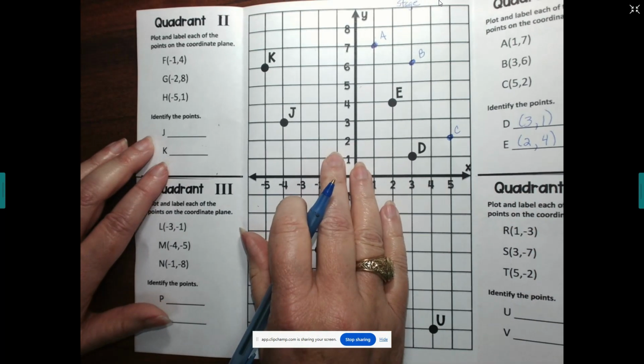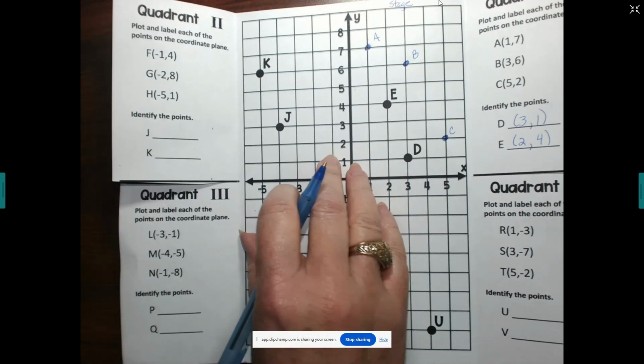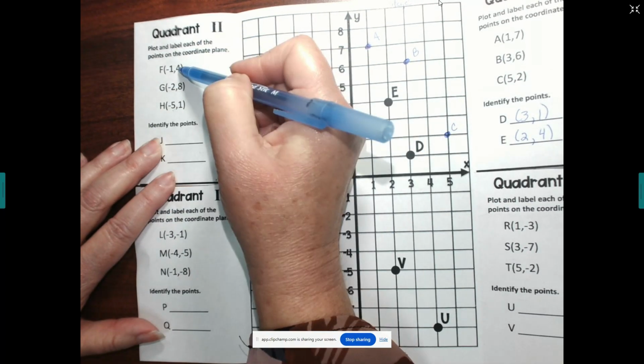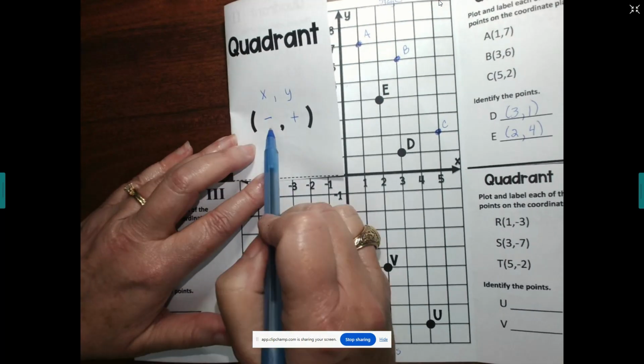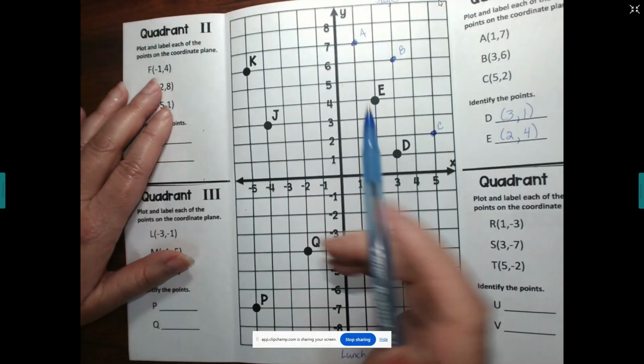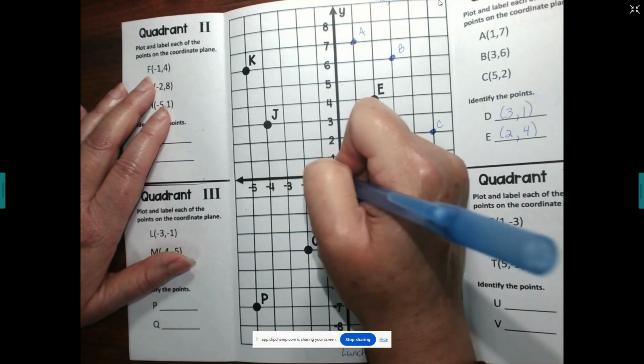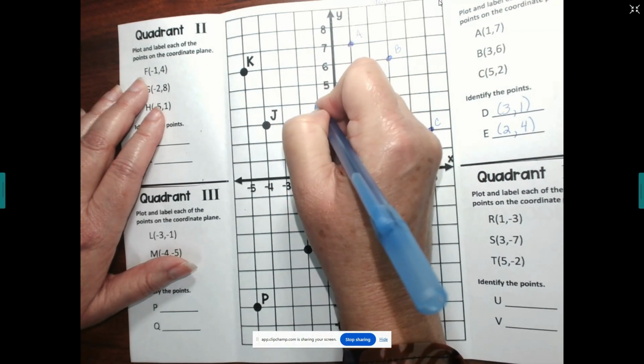All right, let's move to quadrant 2. Notice how all of your x coordinates are negative and all of your y coordinates are positive, just like we said here, negative, positive. All right, point F, negative 1, 4. So I'm going to the negative 1 and then up to the 4.